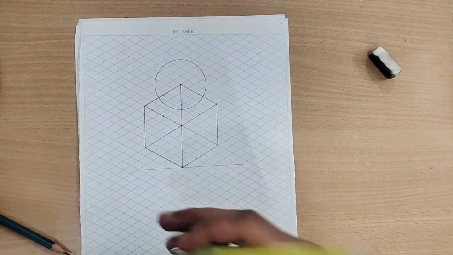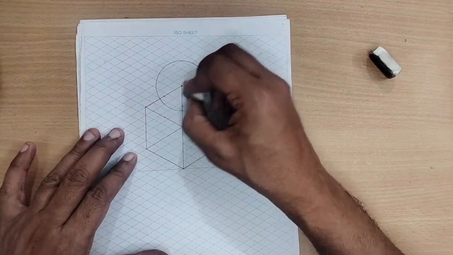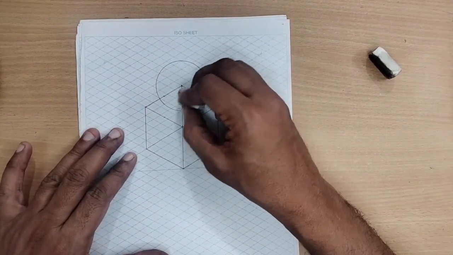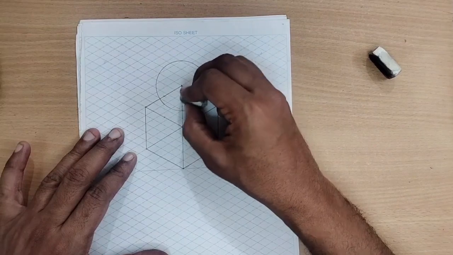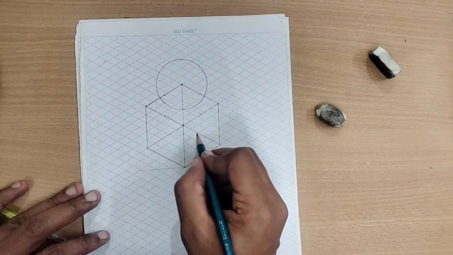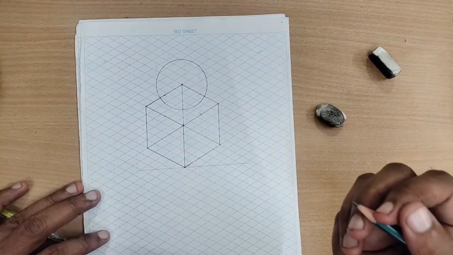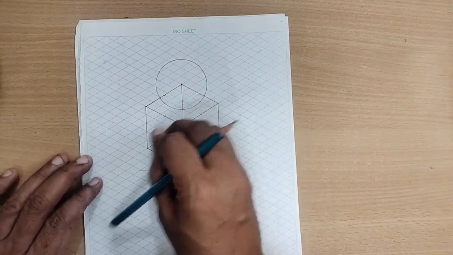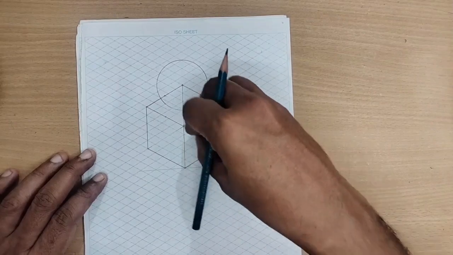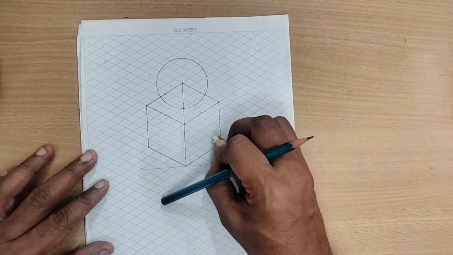So we should rectify the sketch. What does rectification mean? The midlines we have drawn, the construction lines, are not required. Please remove them, erase them. And when the observer is looking from the front, the rear lines are invisible. They have to be minimized in thickness. Make use of an eraser to remove this one. If you want to retain the lines, you can retain them with the minimum thickness.